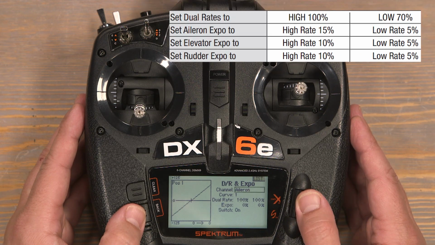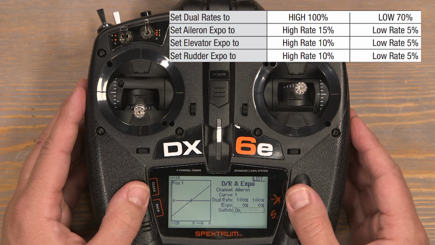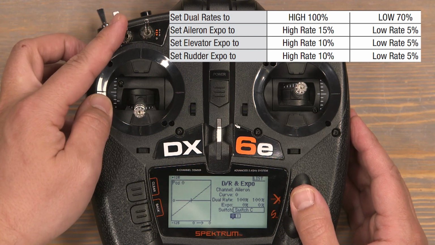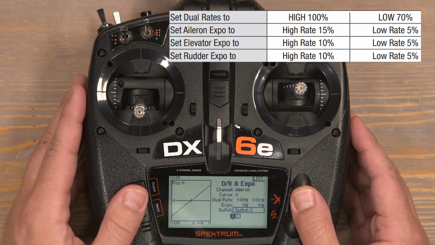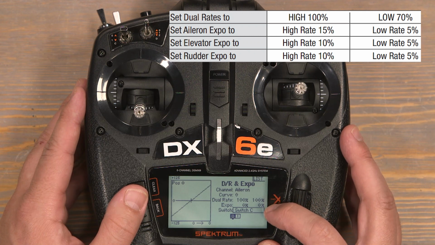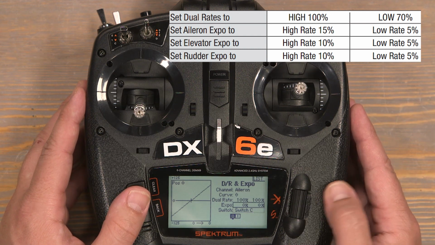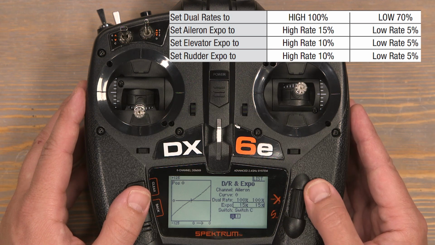Scroll down to where it says switch. Click and scroll right to select a switch. I'll be using the C switch. With my C switch in the 0 position, that will be high rates. I'll leave the rates at 100%. But according to the manual, I need to add 15% expo on the high rates. So I'll click on the 0 for expo and scroll to the right to bring it up to 15%.